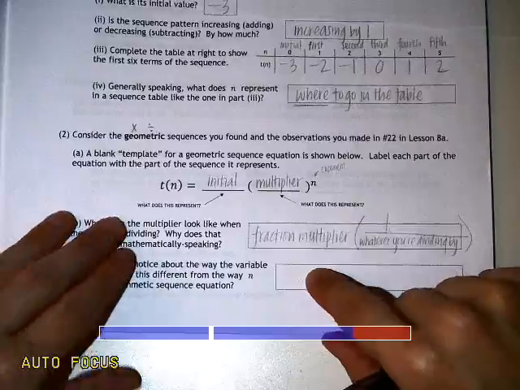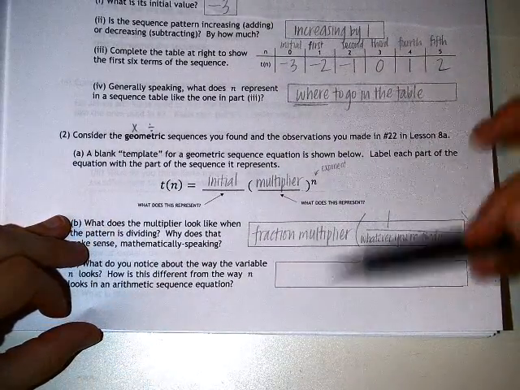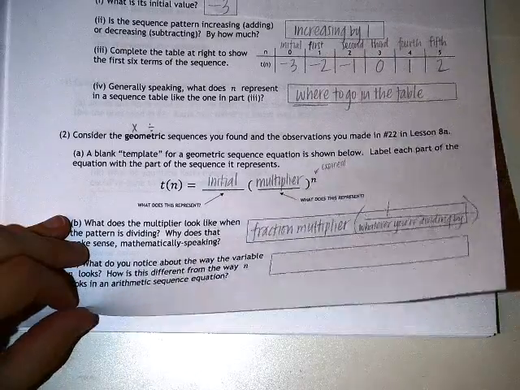Take some time to process all of those differences to make sure they make sense. And once you do, the next video will walk you through the next page.